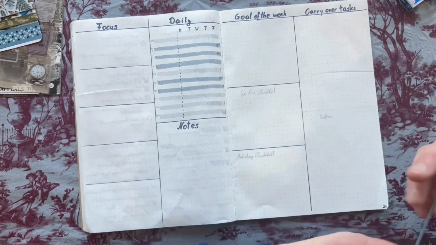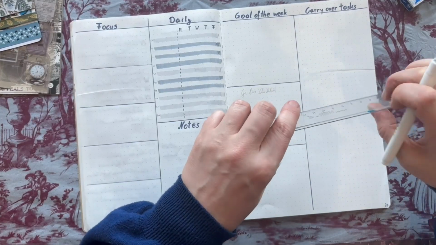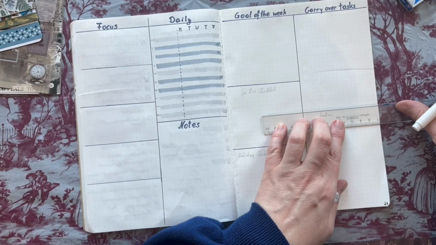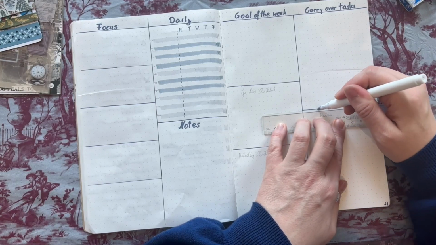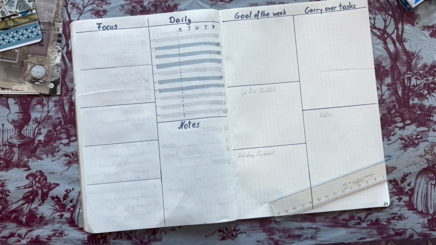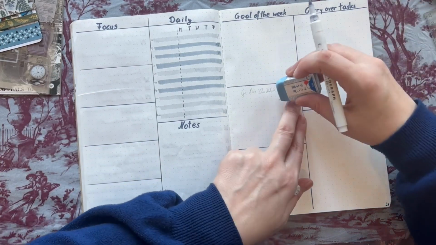And let's see, I put the ruler in the right way, because this one has a slight edge here, which is very handy in order not to smear the ink when I remove the ruler. Okay, so goal of the week, carryover tasks.